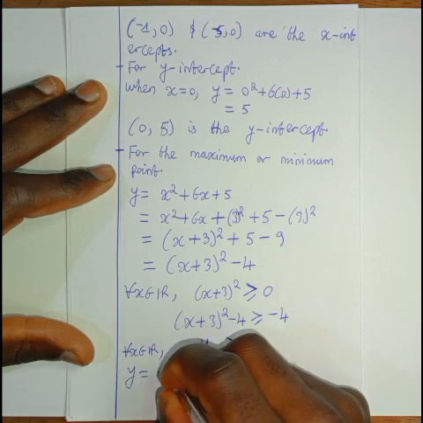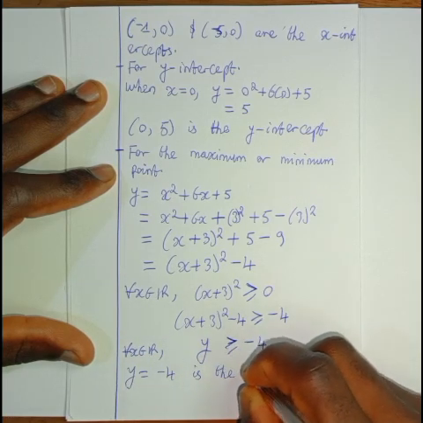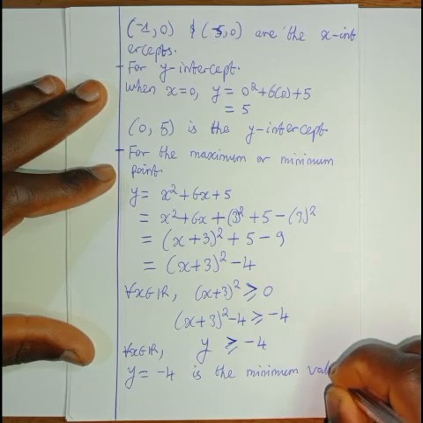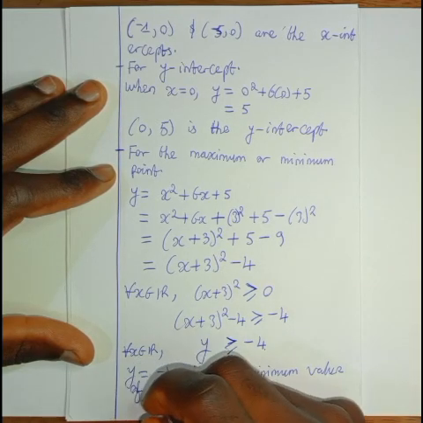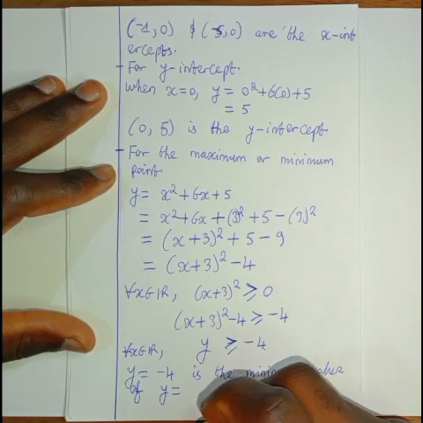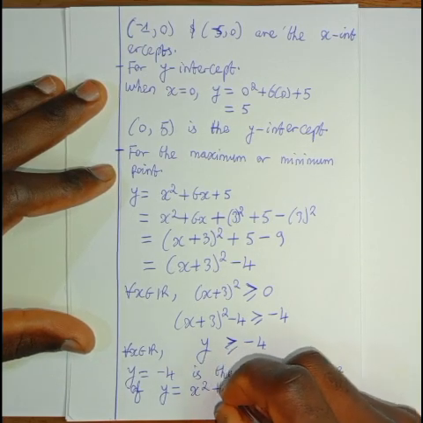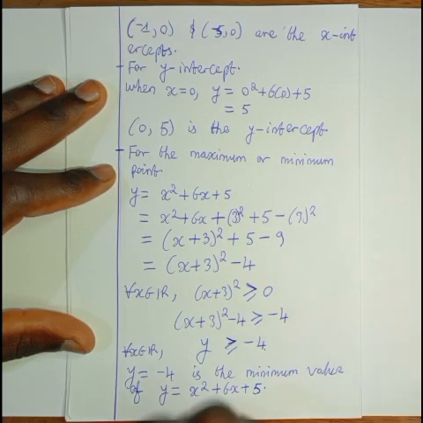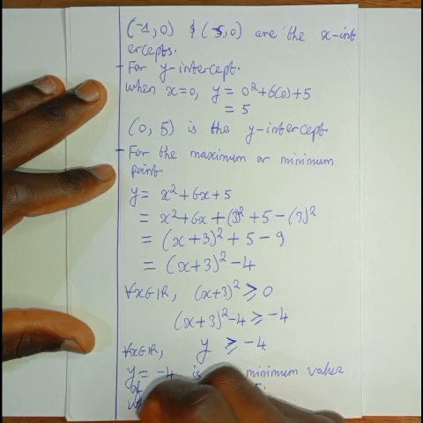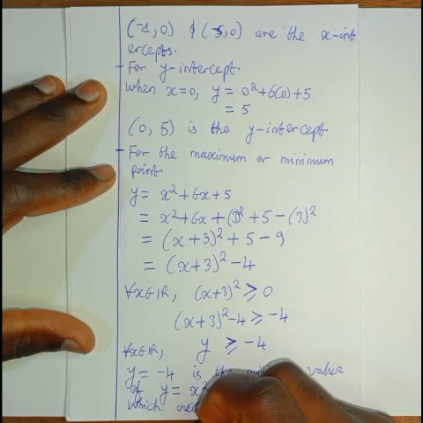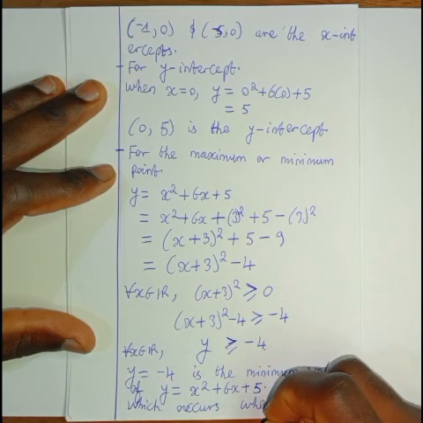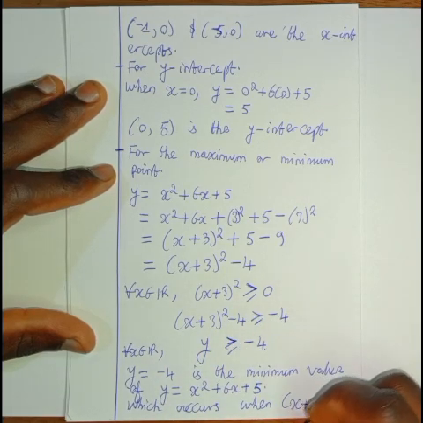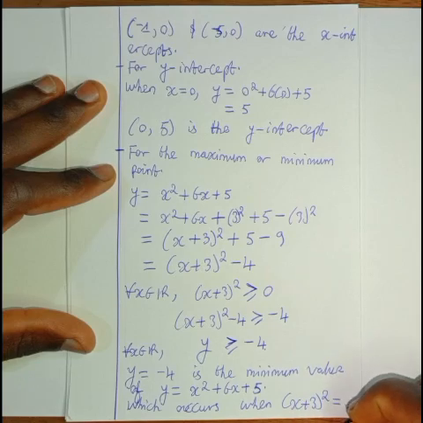Y equal to negative 4 is the minimum value of y equal to x squared plus 6x plus 5, which occurs when x plus 3 all squared is equal to 0.